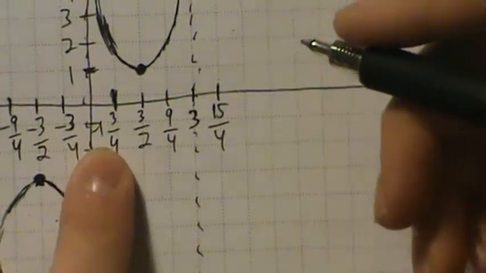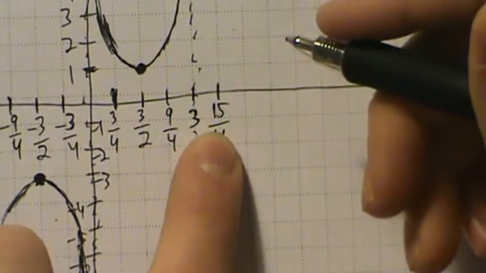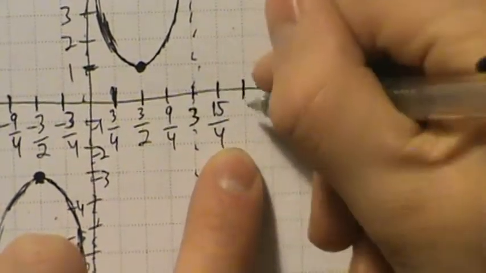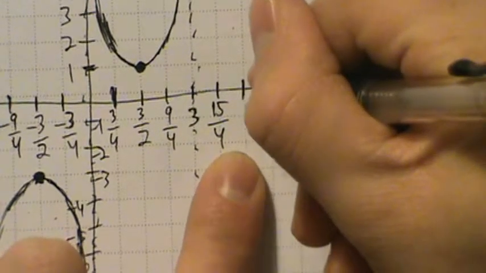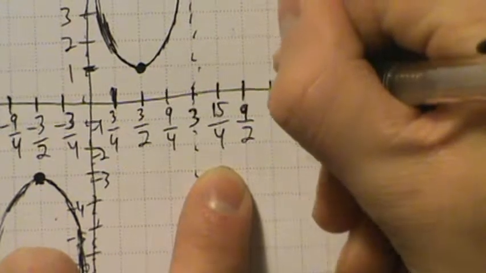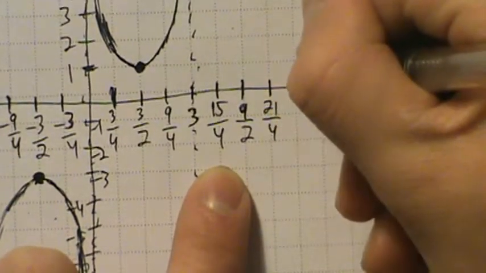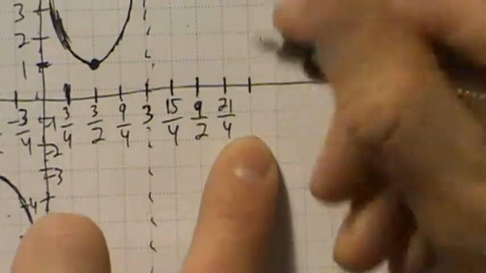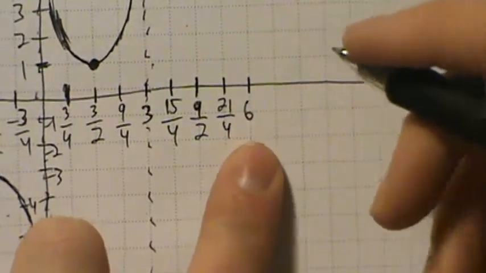So 3/4, 6/4, 9/4, 12/4, 15/4, and then this is 18/4, which reduces to 9/2 if we pull out a common factor of 2. And then this is 21/4. And then this right here is going to be 24/4, which reduces to just plain old 6. That's good. So right here is actually another vertical asymptote.